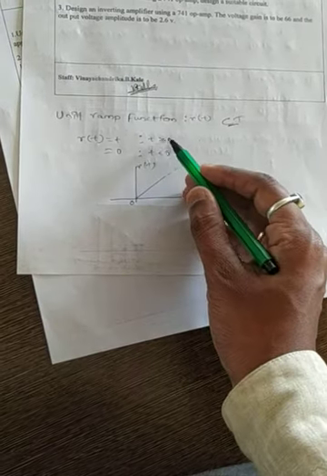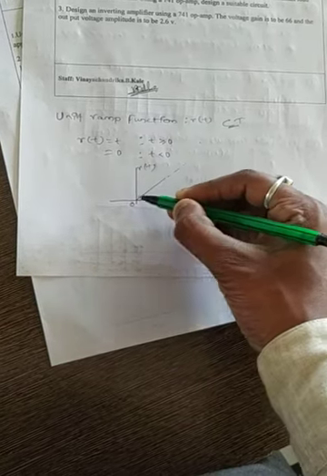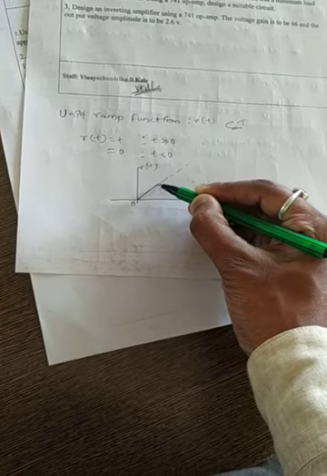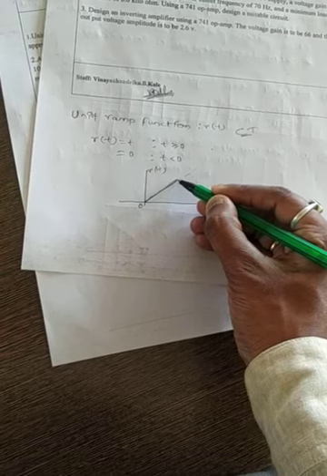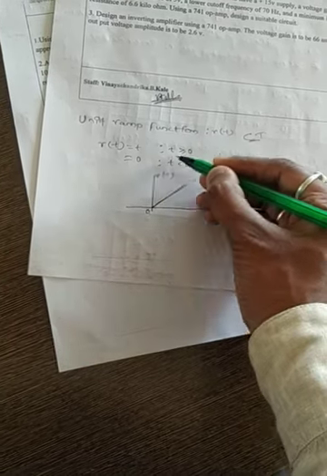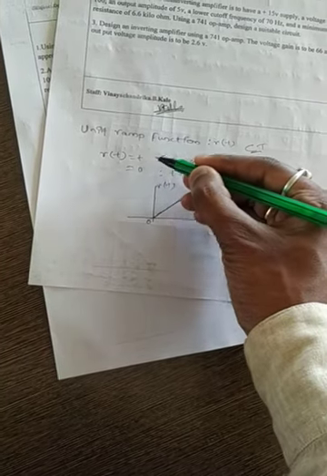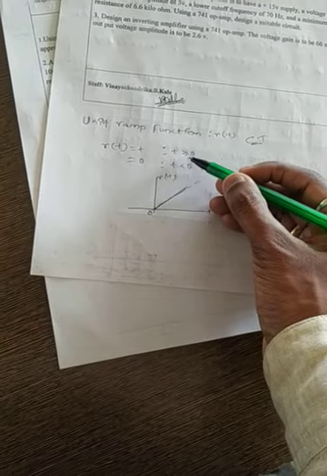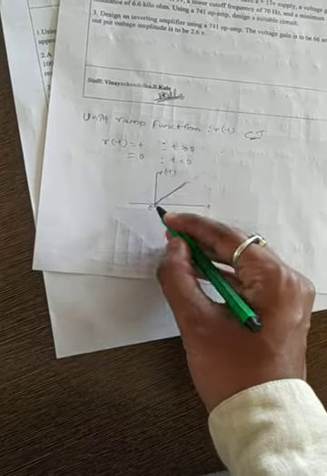When t is greater than or equal to 0, the signal is gradually increasing. This is a ramp. That means it shows existence of the signal when t is greater than or equal to 0. When t is less than 0, there is no signal. That's why it is 0.